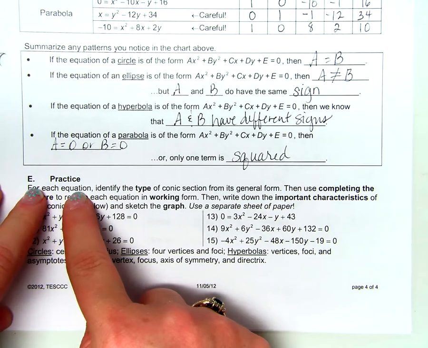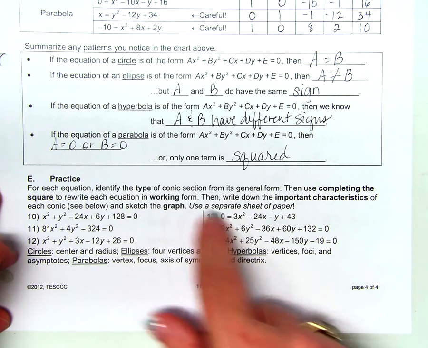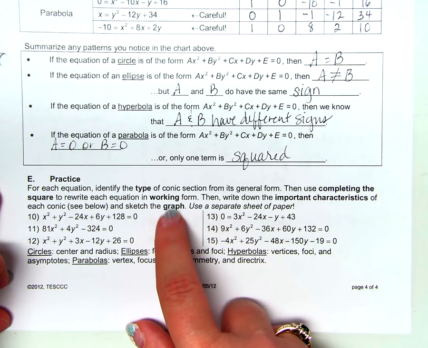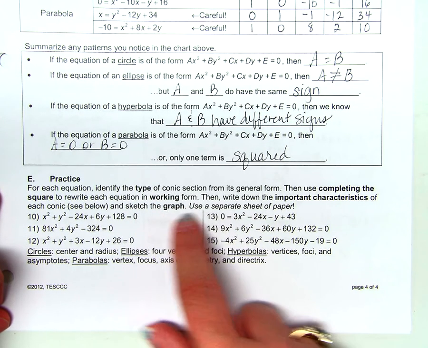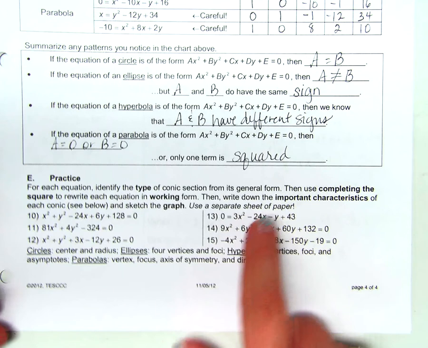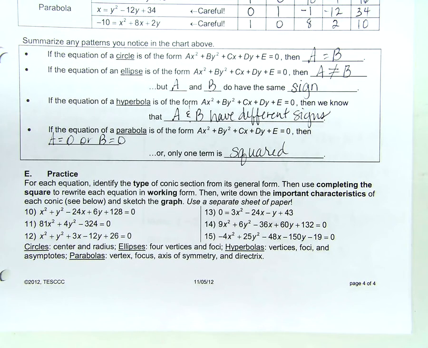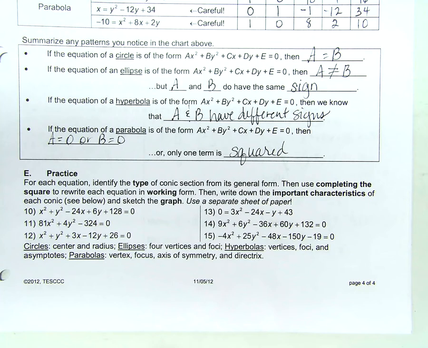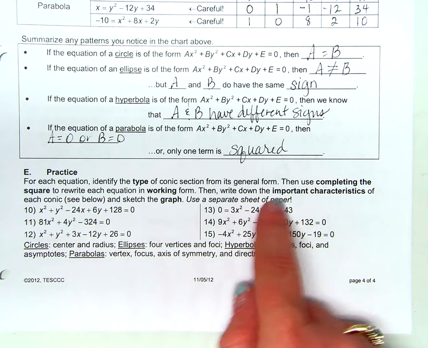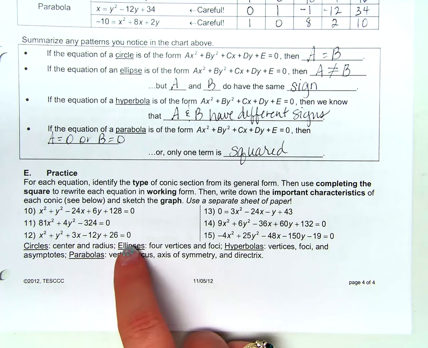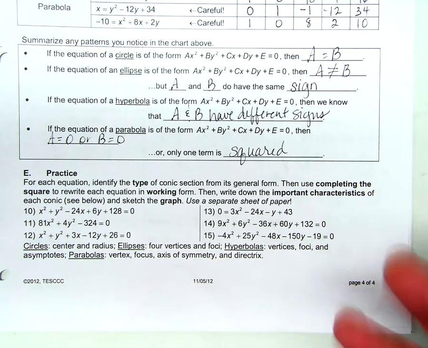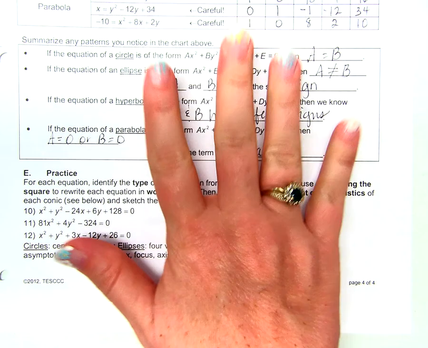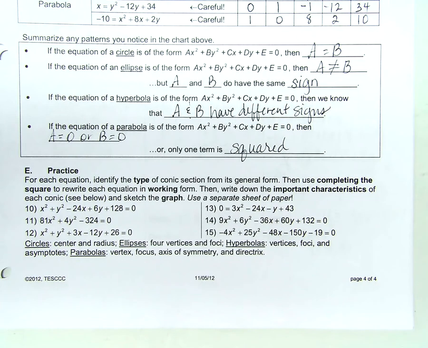Please make sure you read the directions and do everything it asks, because it does say sketch a graph, and it does say use a separate sheet of paper. Okay? So please make sure you read the directions and write down everything that it asks for. And it tells you very specifically, if it's a circle, it needs the center and the radius. If it's an ellipse, it needs the 4 vertices, and so on. Fair enough? Any questions about this assignment? Why so much?